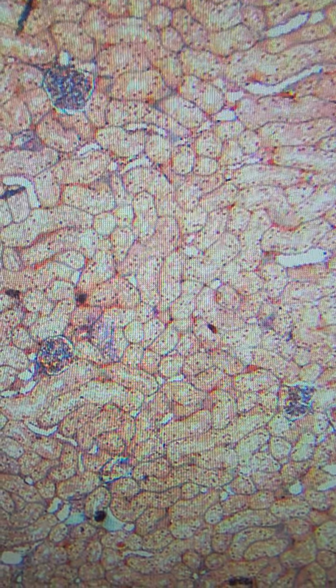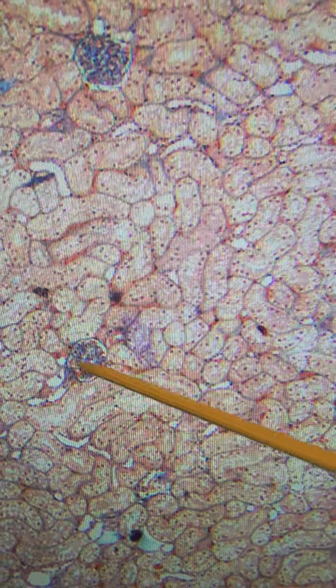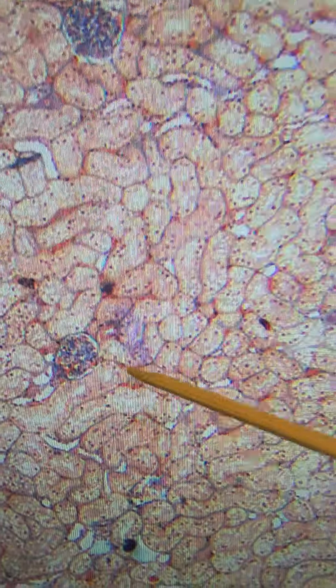This is a slide of kidney tissue, and we can see the glomeruli. Each glomerulus is surrounded by Bowman's capsule. I'm going to increase magnification.